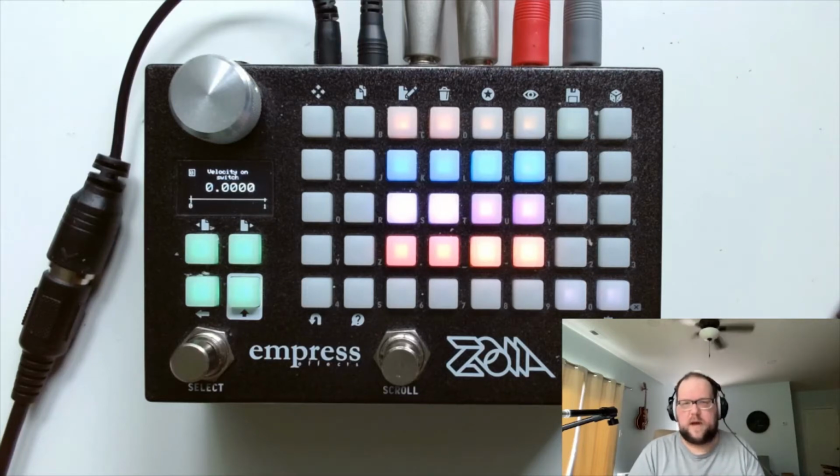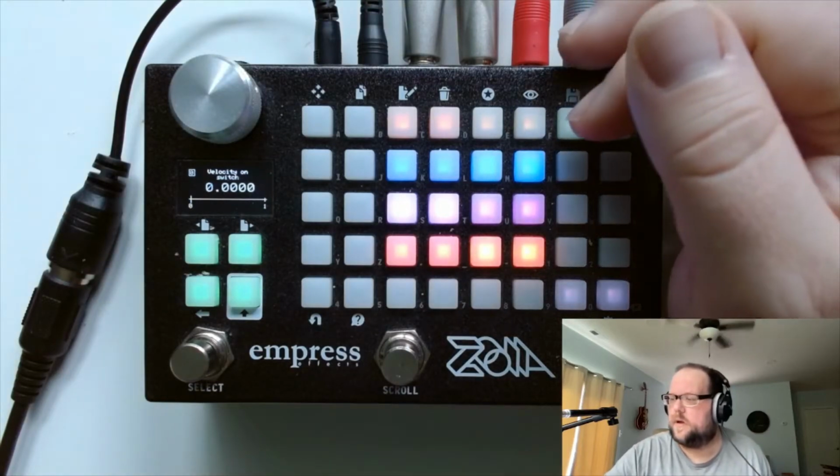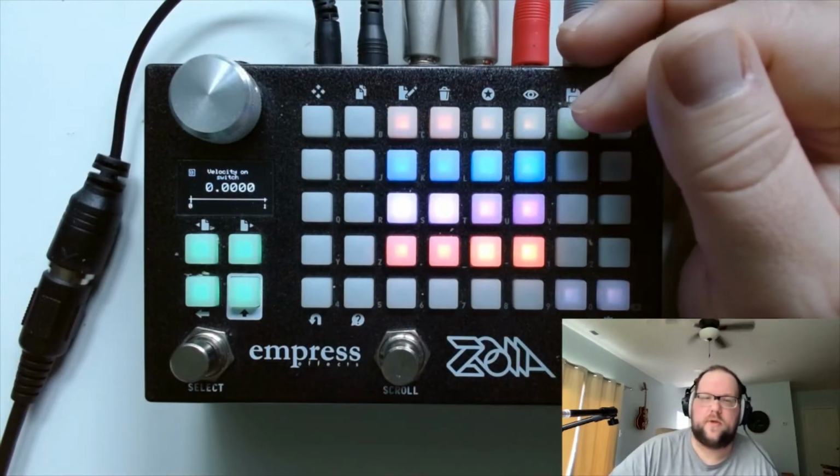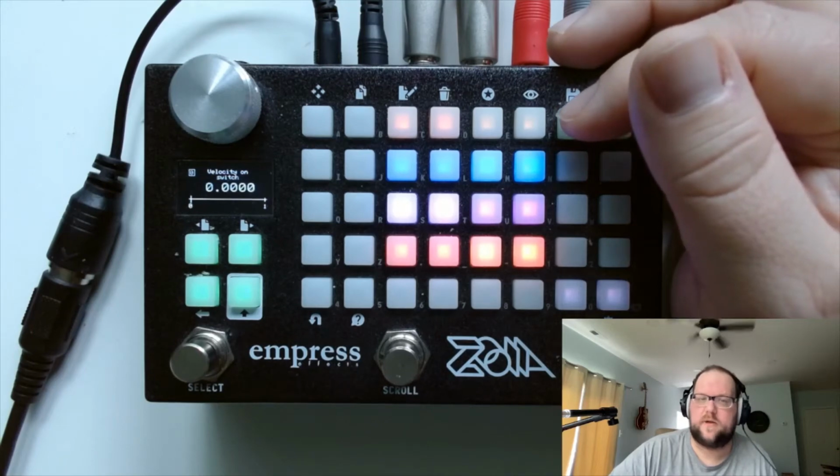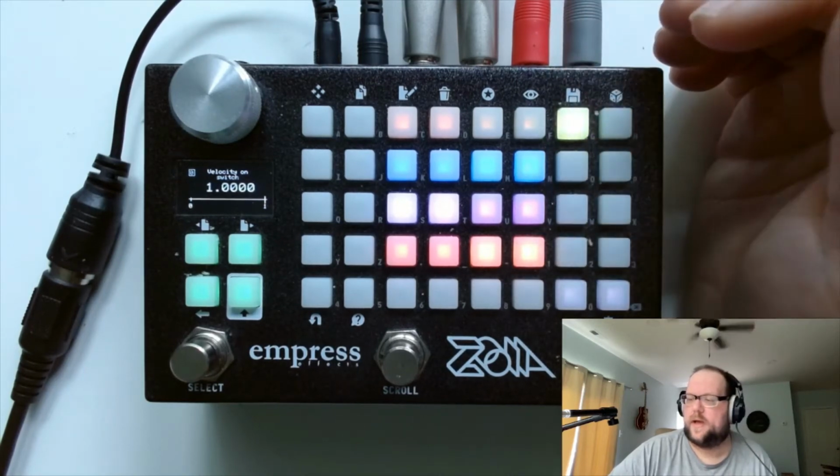One thing to keep in mind is that a lot of this patch depends on headroom. So with velocity off, there's less headroom, which may be desirable because one of the things that's going on in this patch is distortion. It's a little bit easier to hit that distortion with the velocity off.